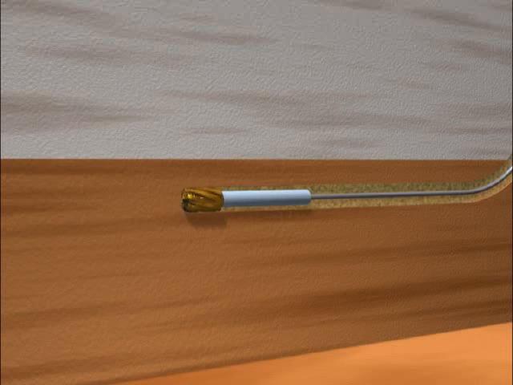The rotating drill bit cuts away rock to deepen the well. The drilled cuttings are lifted to the surface by the circulating drilling fluid.